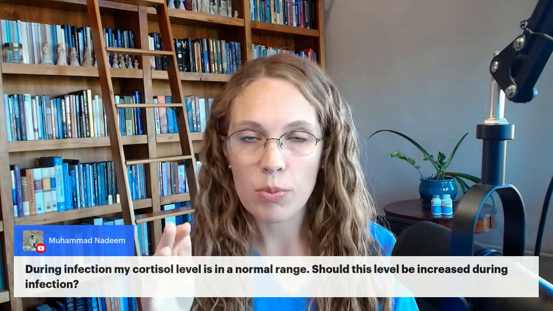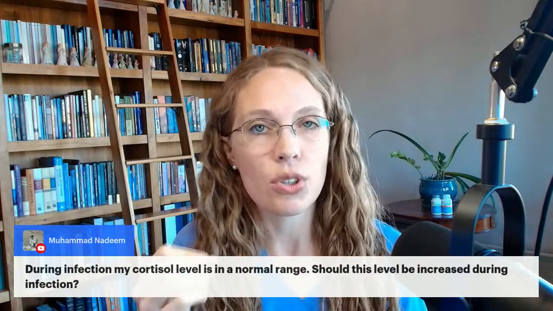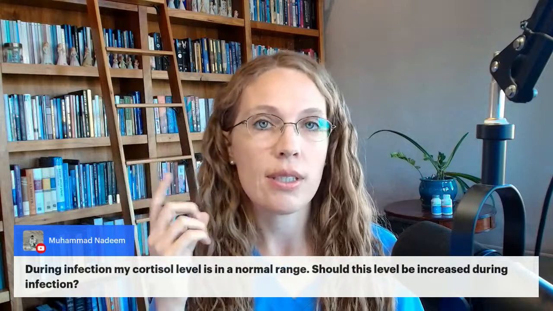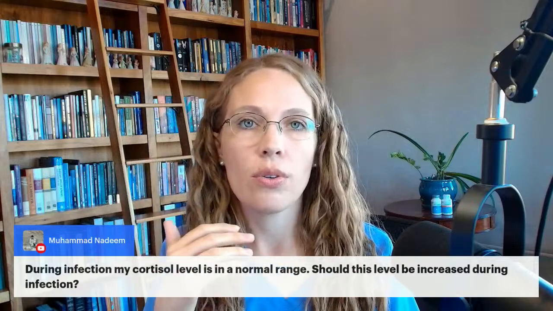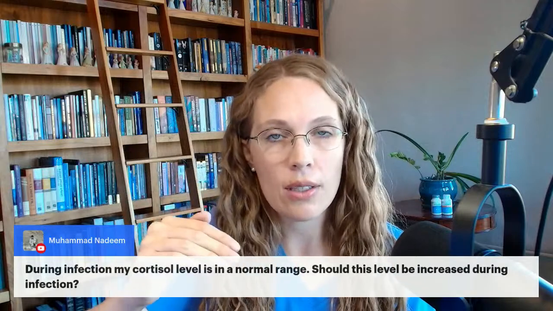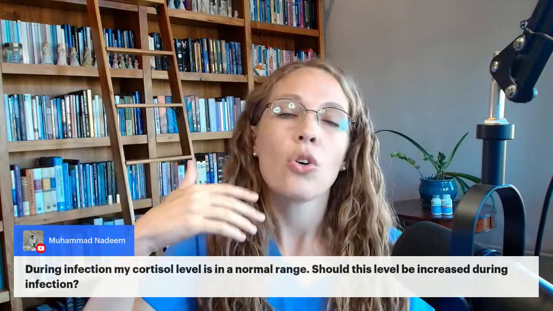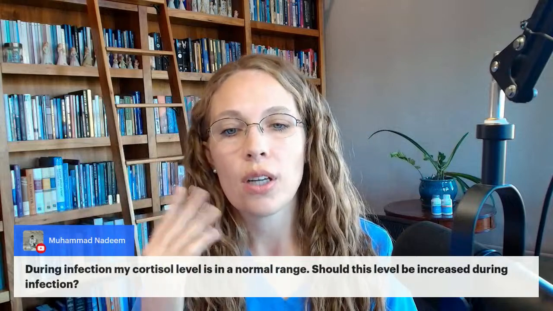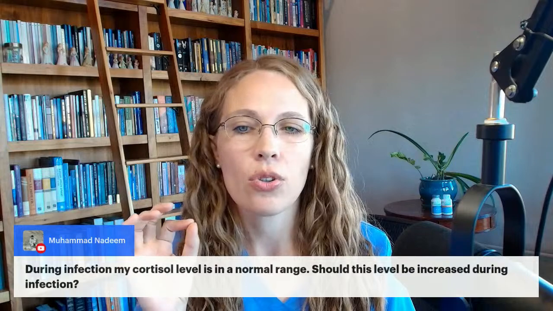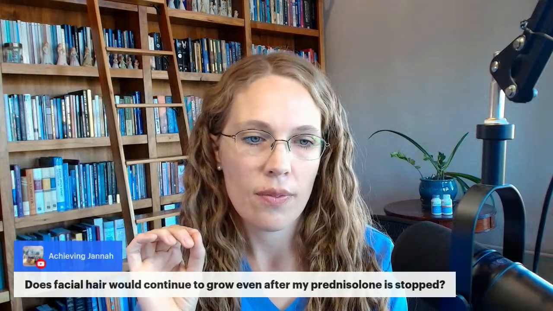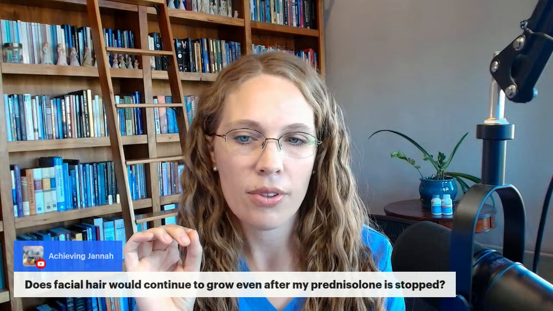But if you are dependent on steroids like prednisone or prednisolone and you get an infection, they normally recommend, especially for people who have an actual diagnosis of adrenal insufficiency, to updose during times of stress like infections. So if you normally take, say, 20 milligrams a day, you'd go up to 25 milligrams a day or something like that. You definitely talk to your doctor about it. So it's called updosing, but it doesn't mean that your cortisol level itself changes.